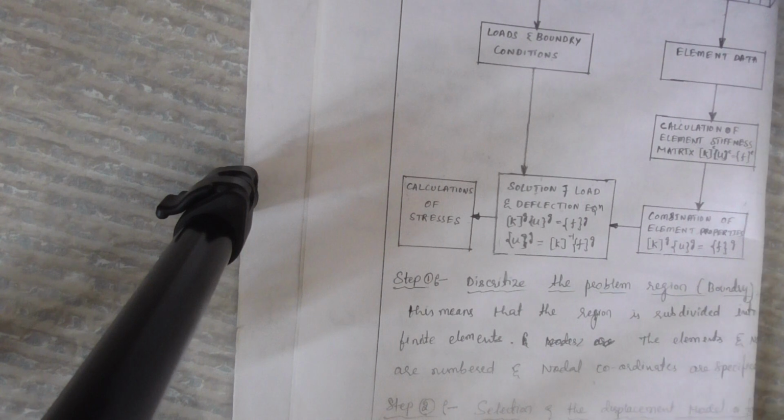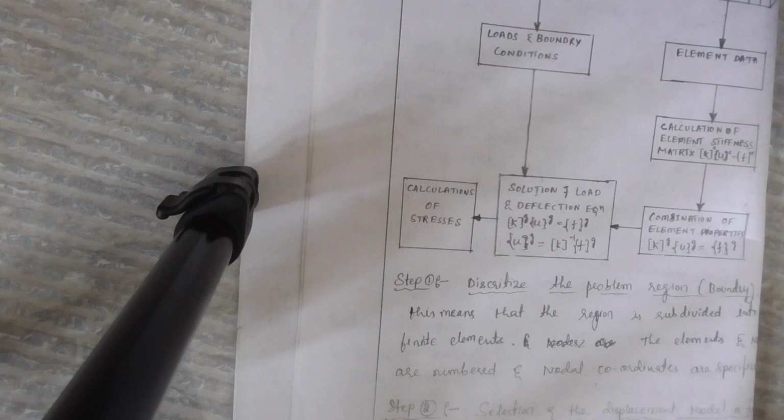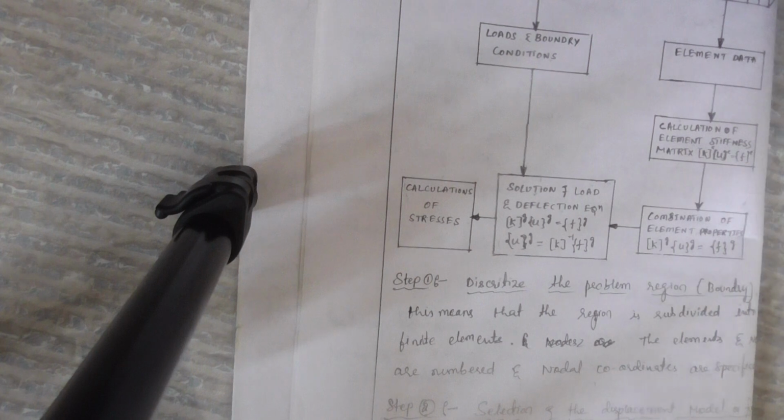This means that some polynomial function which approximates the element displacement, the order of approximation, linear or quadratic, must be specified. Because every element gives some kind of behavior, a linear behavior or non-linear behavior. So we should assume some kind of polynomial function or a trigonometric function to satisfy the given boundary conditions. It may be a linear or quadratic behavior, but the order of the approximation, second order, third order, should be specified very clearly. That is called the second step, selection of the displacement model or function.